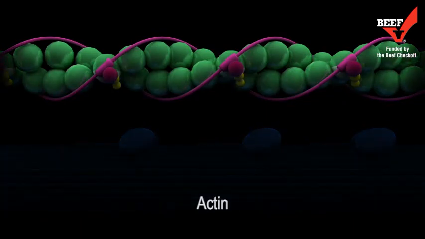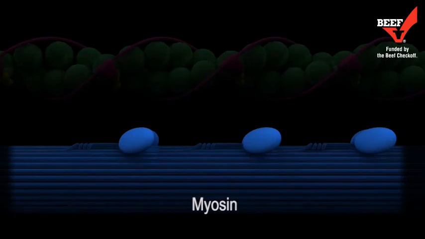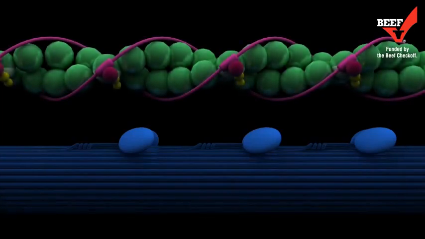Actin, commonly referred to as the thin filaments, are predominantly strands of G-actin monomers spirally coiled around one another to form a superhelix. Myosin, or the thick filaments, are primarily elongated rod-shaped proteins with double laterally projecting heads.